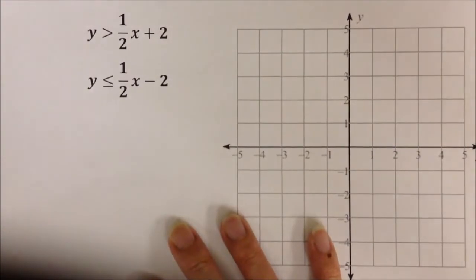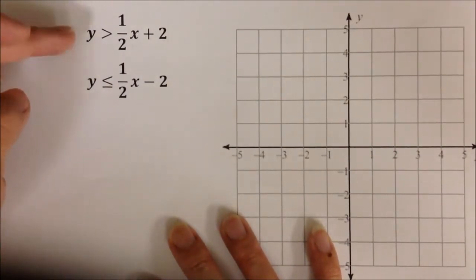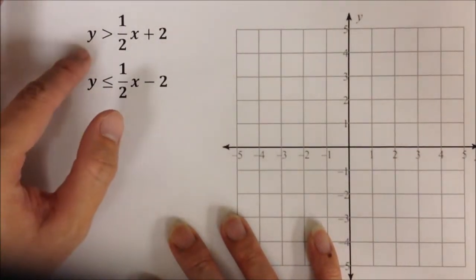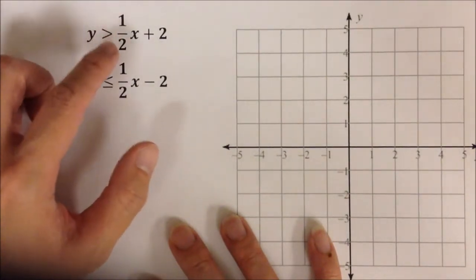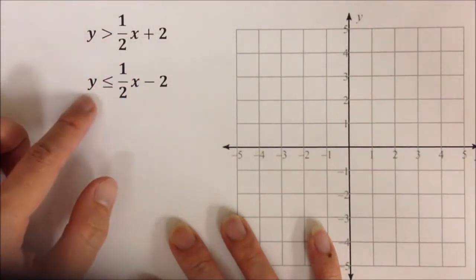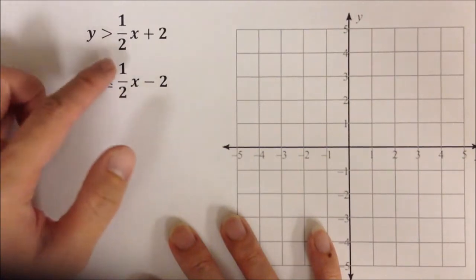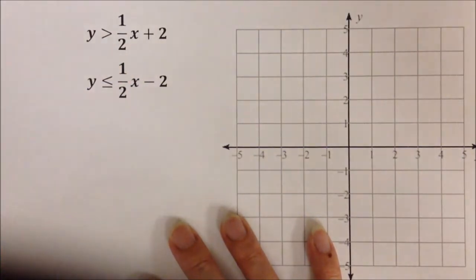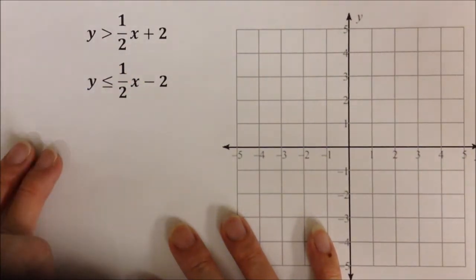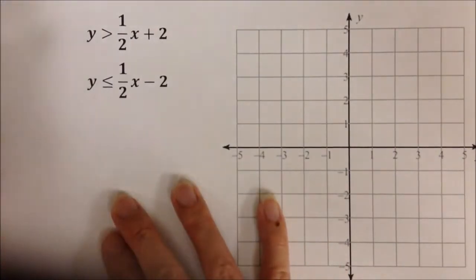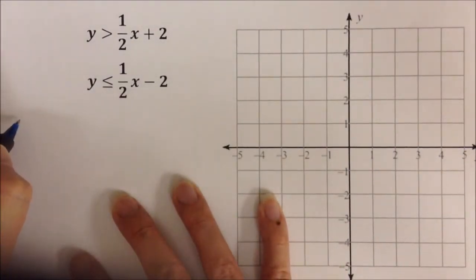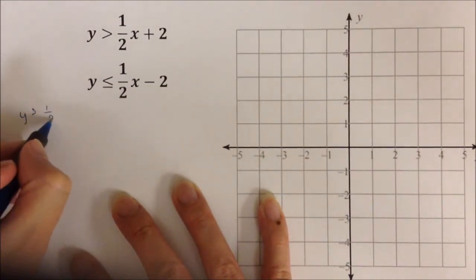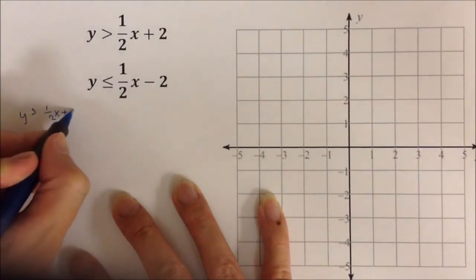In our third example of the system of linear inequality, we have y greater than 1/2 x plus 2, and then y less than or equal to 1/2 x minus 2. So let's identify our slope and y-intercept. For the first one, y greater than 1/2 x plus 2.